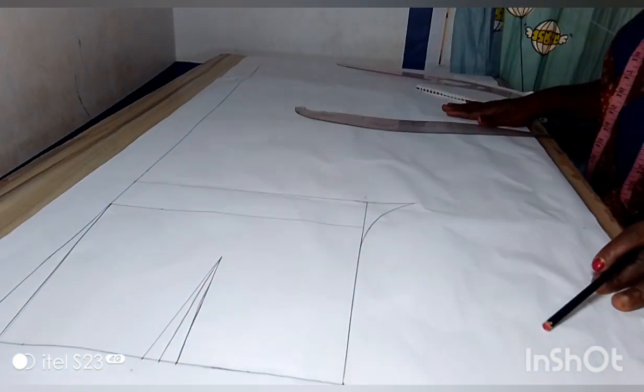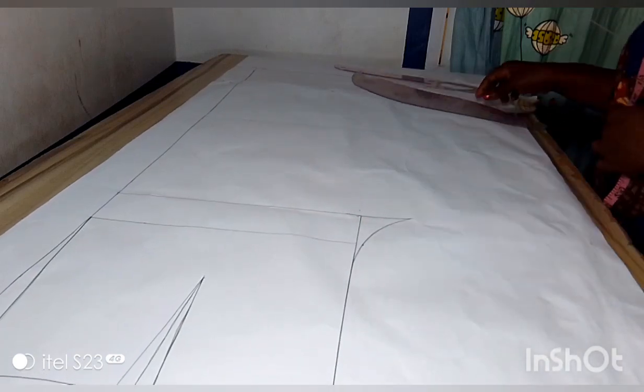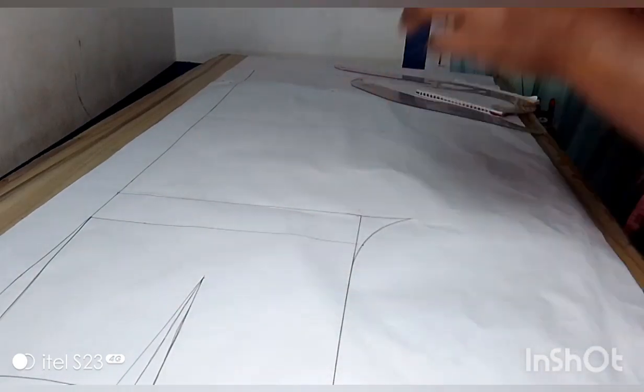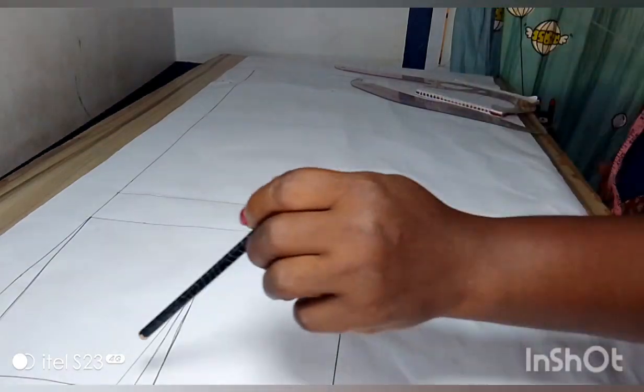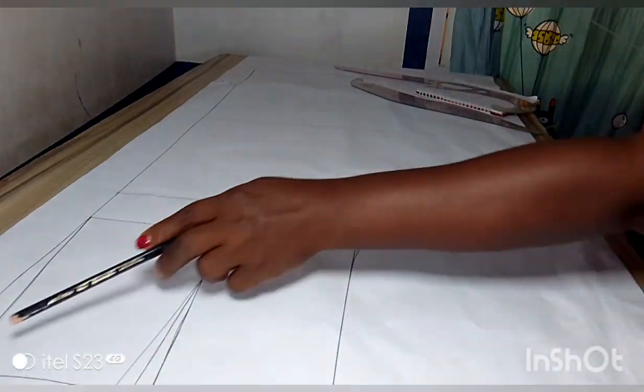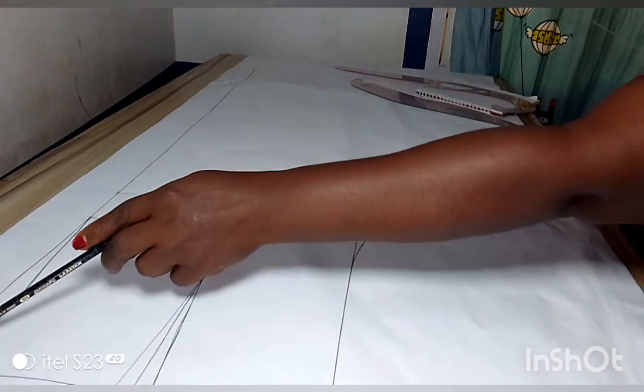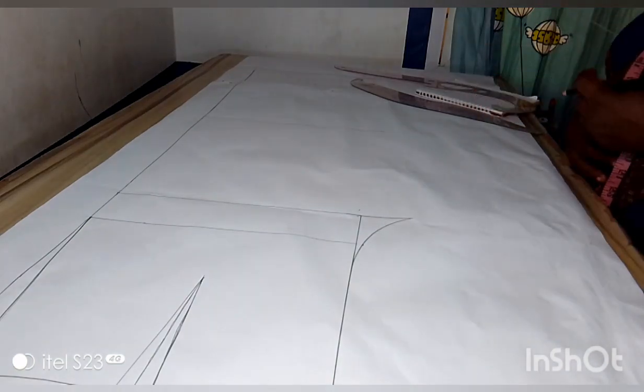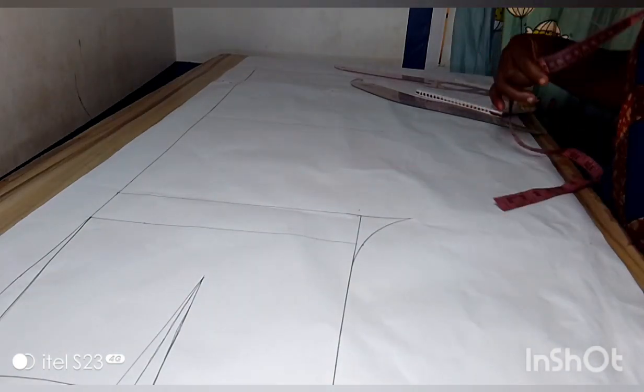So then the next thing we are going to do now, but if you want to use a band for this, is how it's going to be. So you just pick in your dart, then you fix your band. So the next thing we are going to do now is to get our crease line.